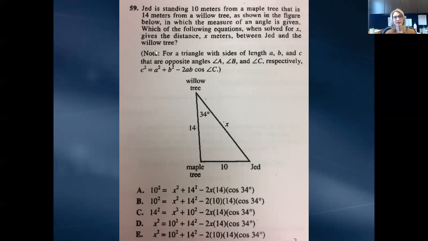All right, this one gives you the law of cosines in a note, which is c squared equals a squared plus b squared minus 2ab cosine of angle C. If you look at all your answers, all we've got to do is plug things into the right spot. We don't have to actually solve it and figure out the actual length. We just have to figure out how to plug everything into the right spot.